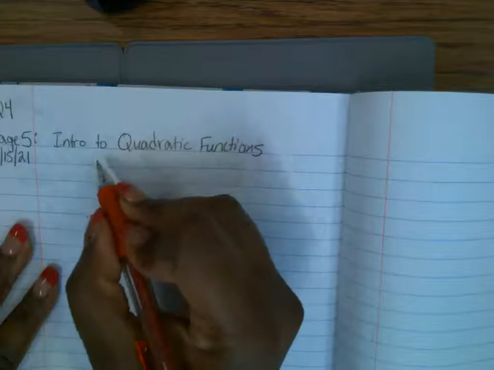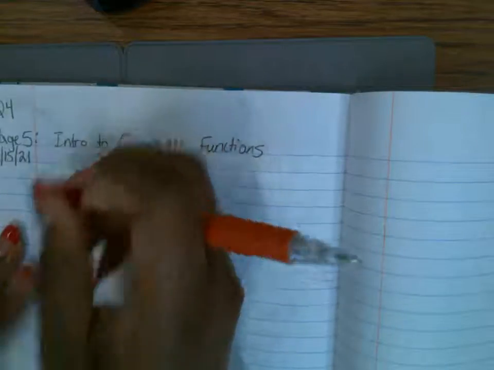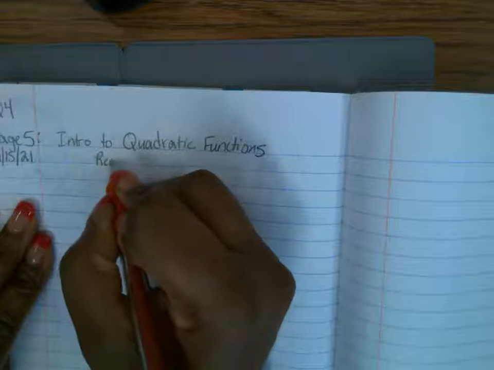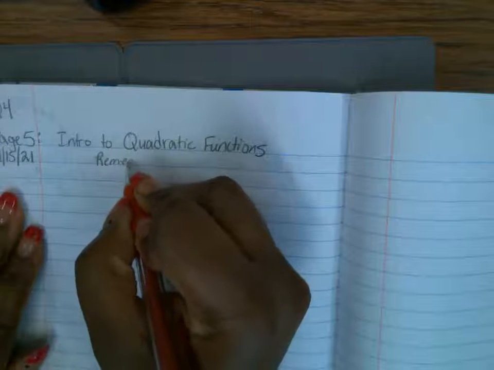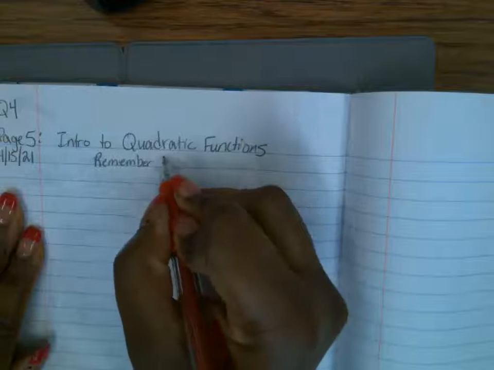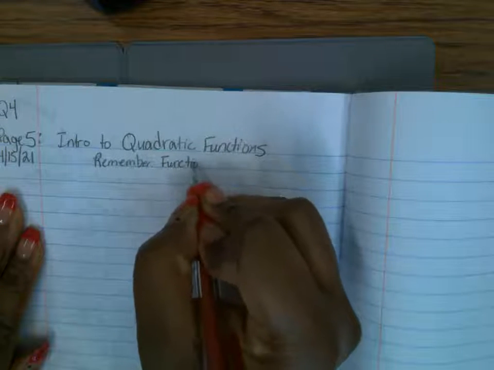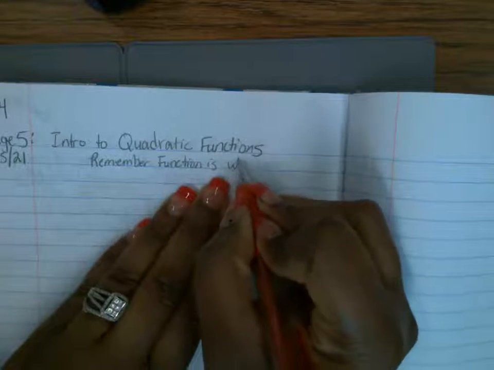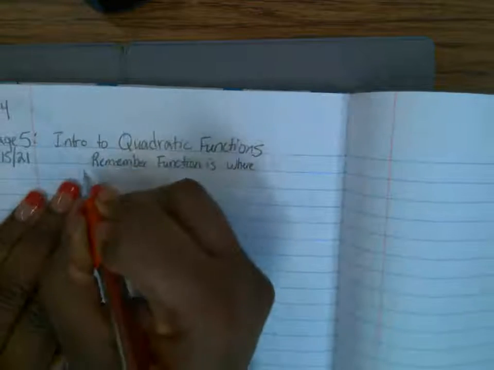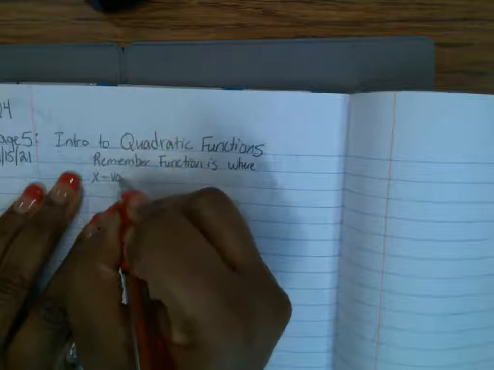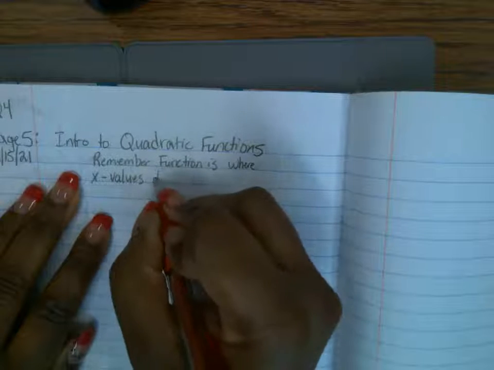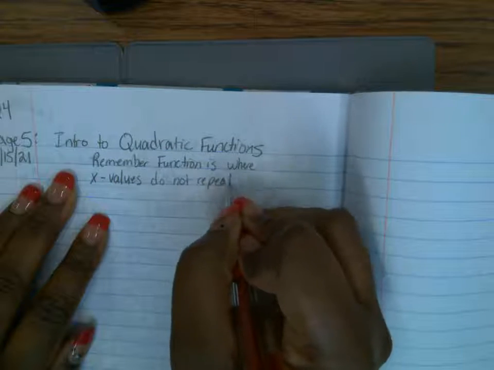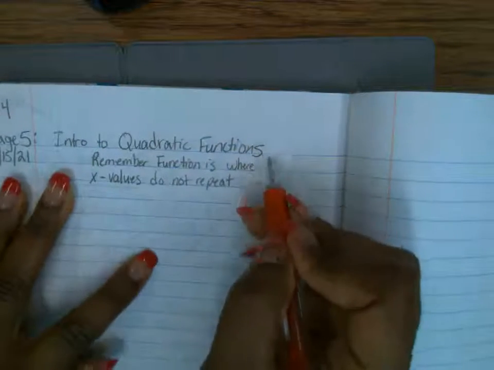The thing to remember, I'm going to put this in a bubble, is something we need to remember about all functions, because sometimes we forget as we move from unit to unit. Remember that a function is where x values do not repeat.